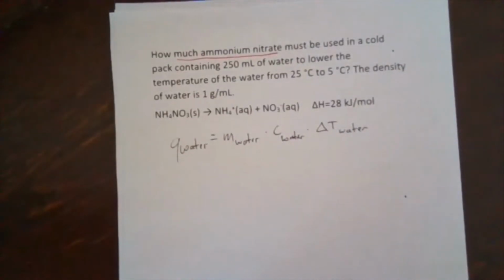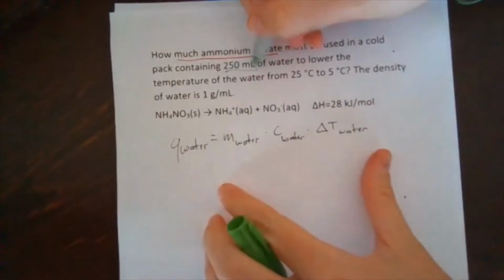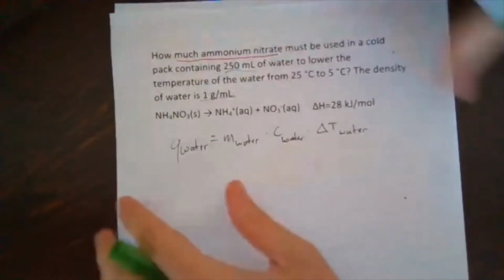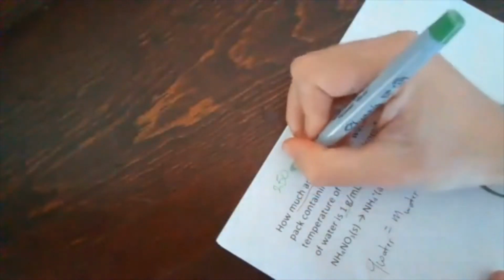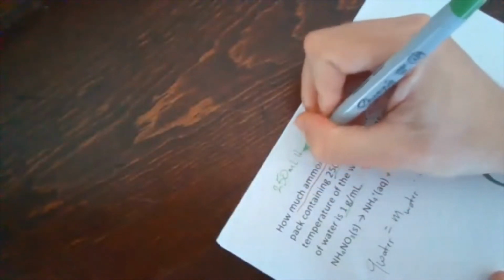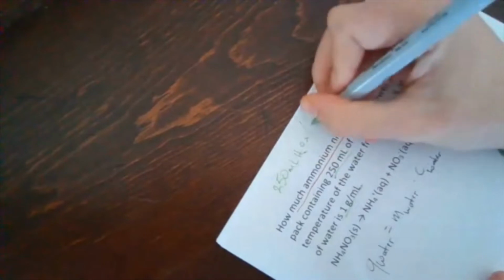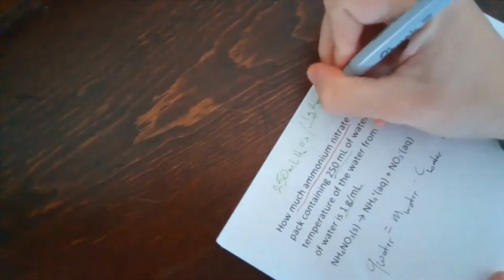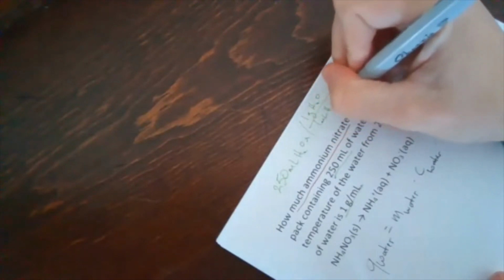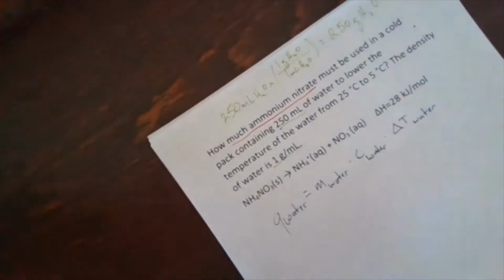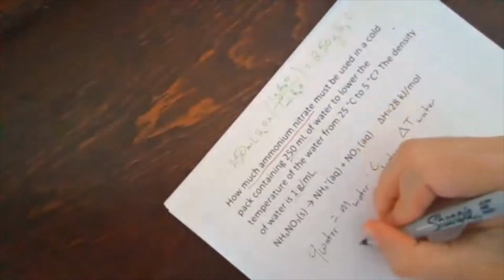Well, am I given the mass of the water? No, but I am given a volume of water and I'm given a density. So 250 milliliters of water. I know that it is 1 gram of water for every 1 milliliter of water, which means 250 grams of water. Hey, look, chapter 1, still coming back. Okay, so we can plug that in.